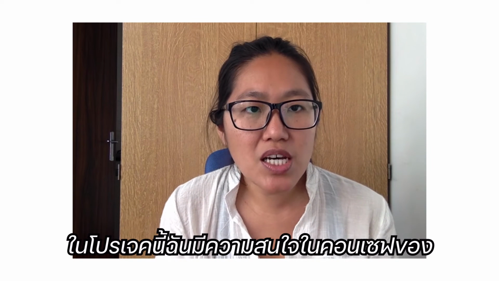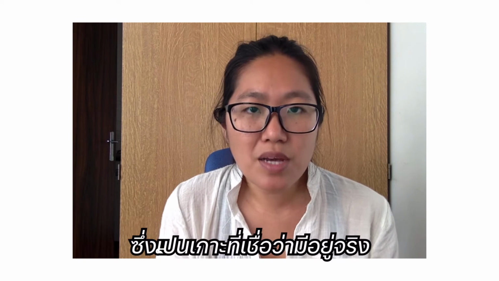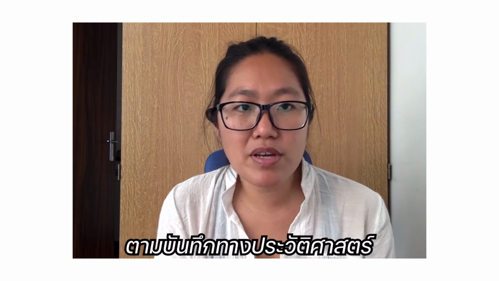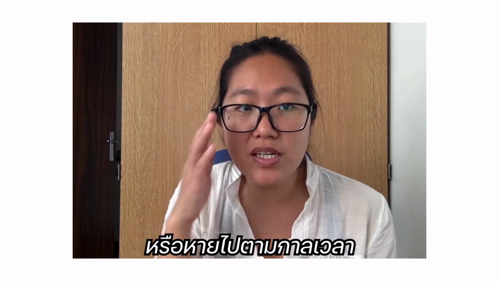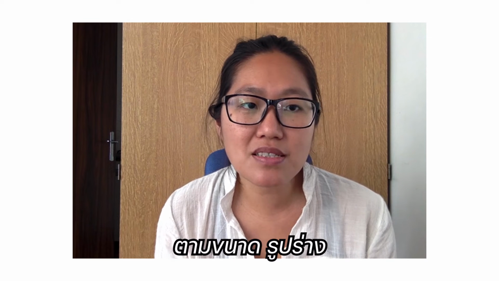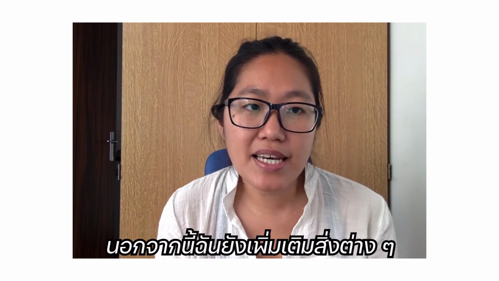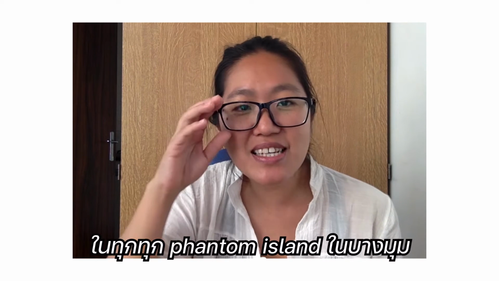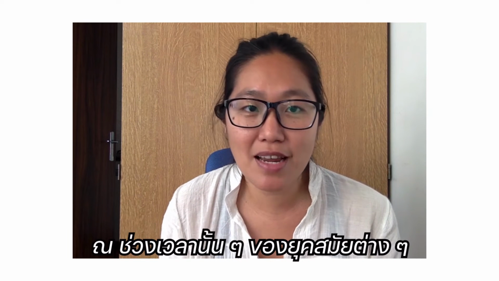For this project, I was really interested in the concept of phantom islands. Phantom islands are islands believed to have existed throughout history for different reasons, but proven to be non-existent afterwards or disappeared after a while. I visualized the phantom islands on this map based on the size, shapes, and location described by the discoverers. On top of that, I added my own subjective interpretation of the world, a utopian interpretation of the world. And I believe that each phantom island in some ways represents a version of utopia in different eras.